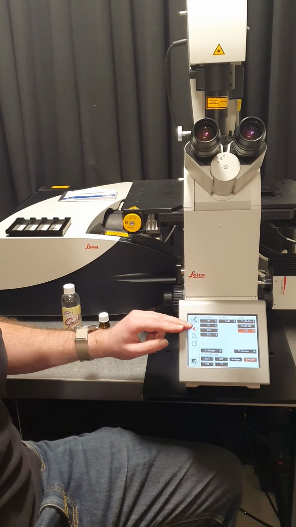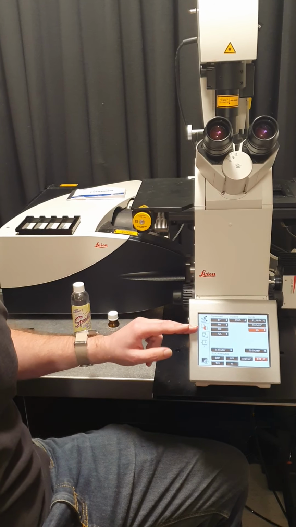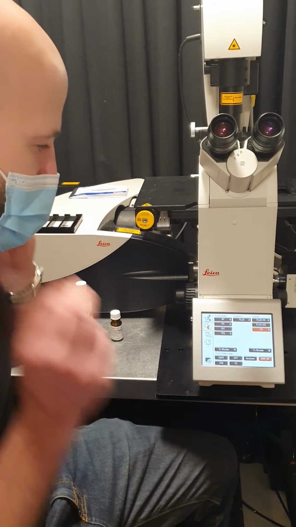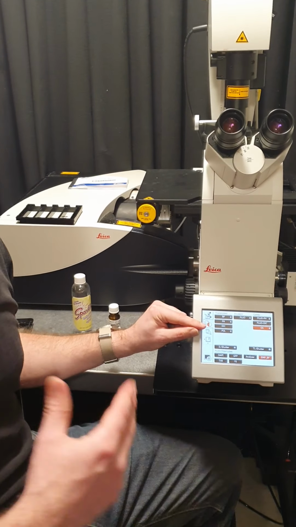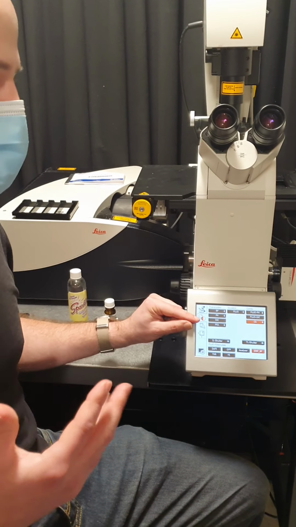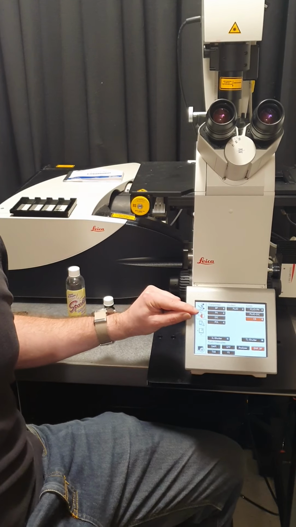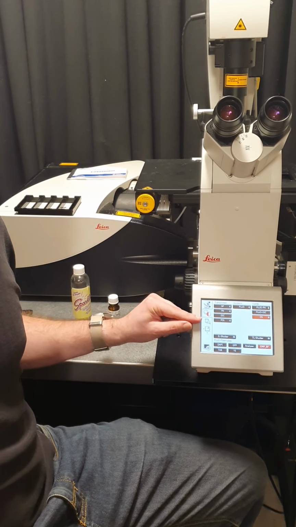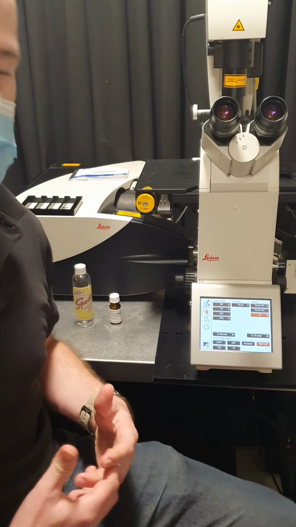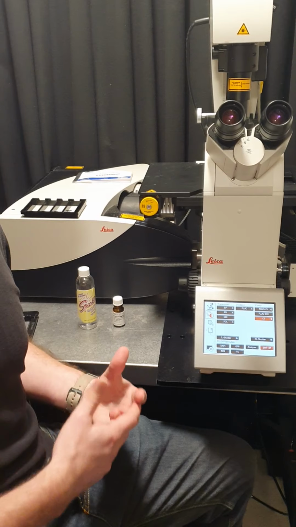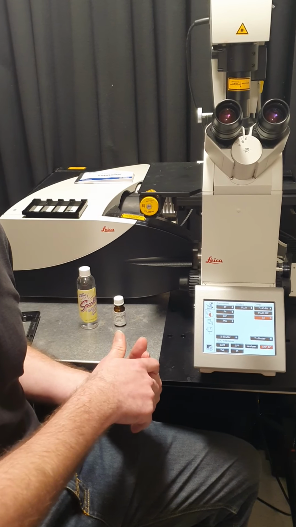And half of the objectives on the microscope are set up with the phase contrast rings to do that. Then DIC is another contrast technique for unstained cells, which generally gives you actually a better image than phase contrast, but it doesn't work if your cells are on plastic. They have to be on glass. And the other half of the objectives are set up for doing that type of imaging.